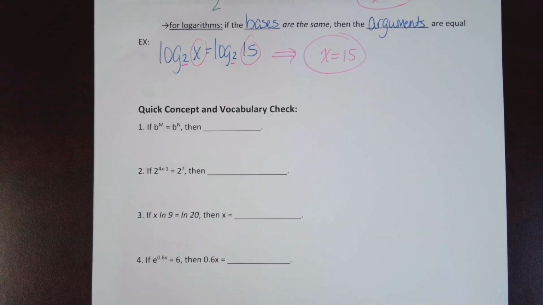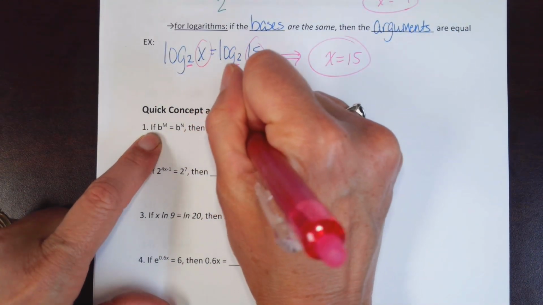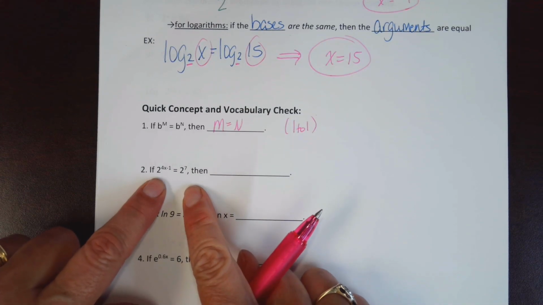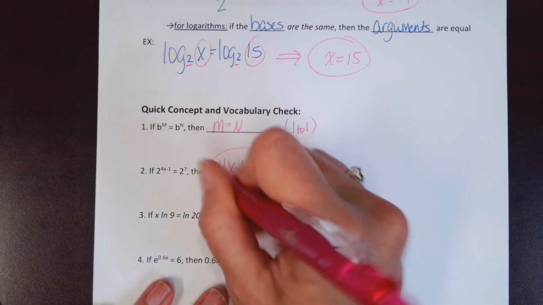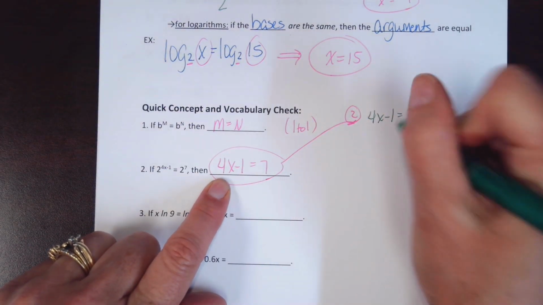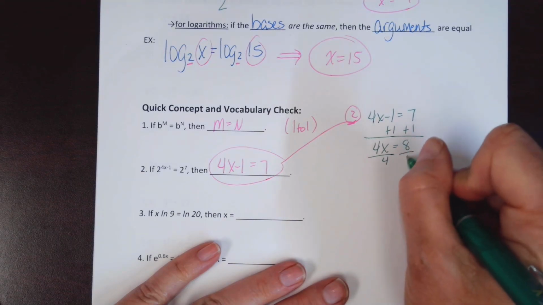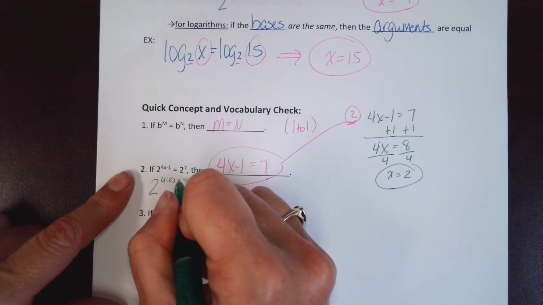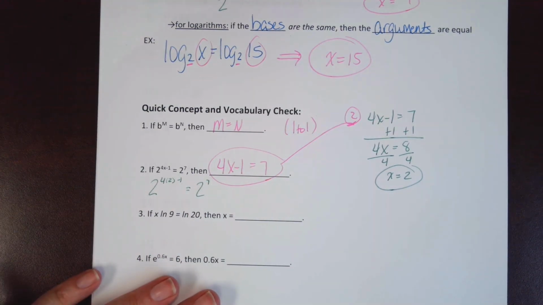All right. Four quick vocabulary check things. This is my one-to-one property. The bases are the same, so we know that our exponents are equal. That's my one-to-one. Once again, the bases are the same, so I can say the exponents are equal to each other. Let's go ahead and finish solving this. Let's go over here and solve number 2. We've got 4x minus 1 equals 7. So 4x is equal to 8, which means x is equal to 2. If I come back over here and I check, 2 to the 4 times 2 minus 1, 4 times 2 is 8, 8 minus 1 is 7. 2 to the 7, that checks.